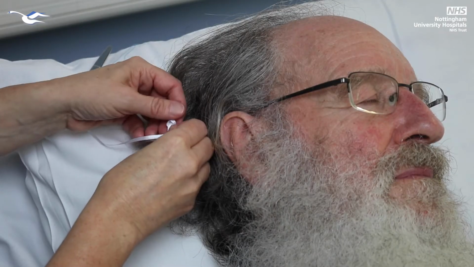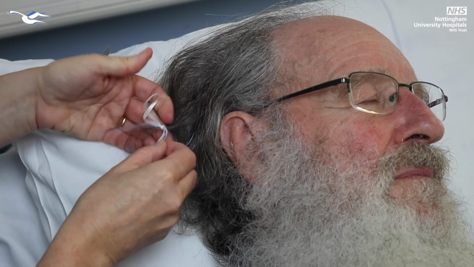Hair locks are one of the most used resources when a patient is seriously ill or dying. Be considerate about the patient's hair condition.